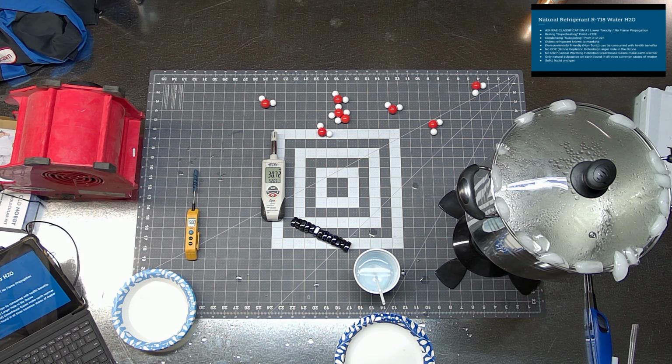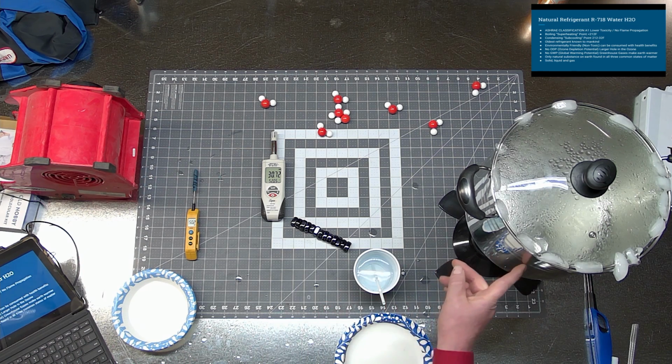Water is the oldest refrigerant known to man. It's environmentally friendly, non-toxic, can be consumed with health benefits. There's no ODP, ozone depletion potential. That's a chemical that would make the hole in the ozone bigger. There's no GWP, global warming potential, greenhouse gases that make the earth warmer. It's the only natural substance on earth found in all three common states of matter: ice, liquid, and gas.